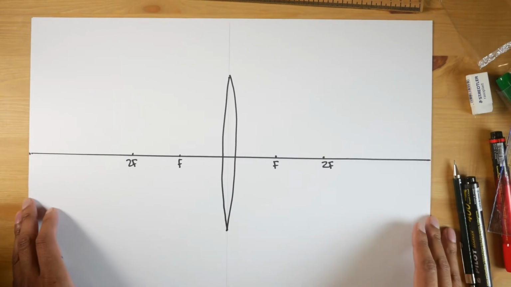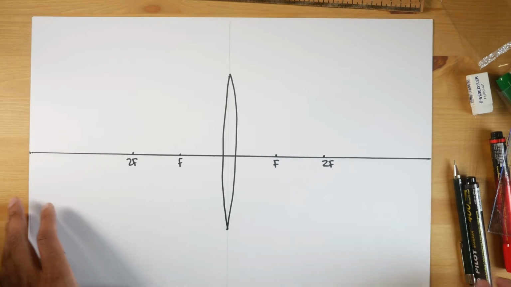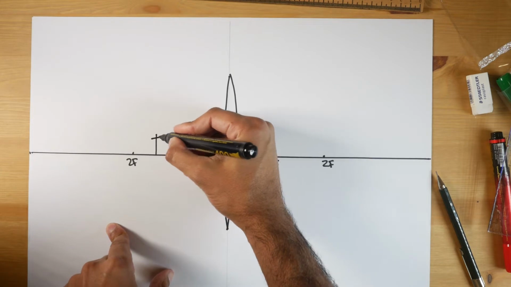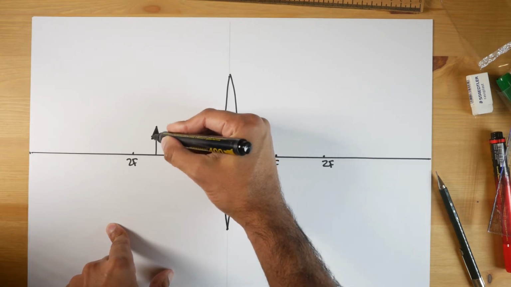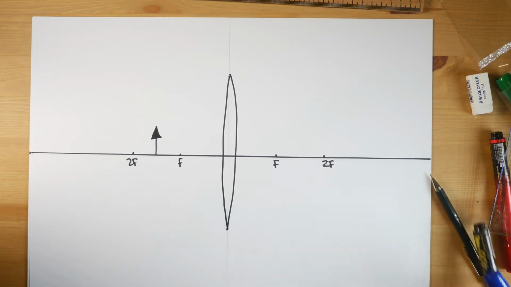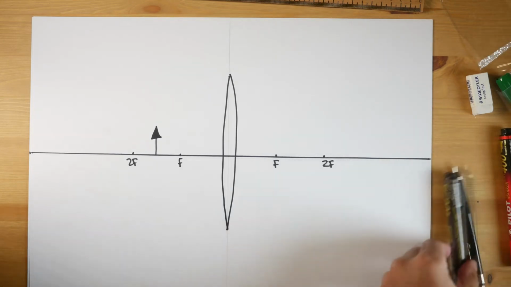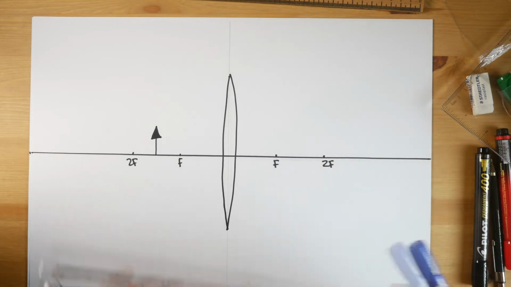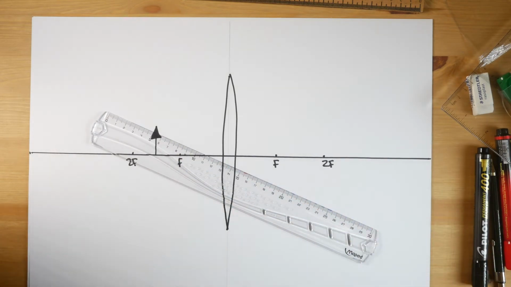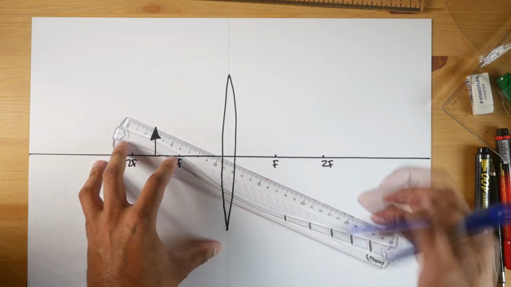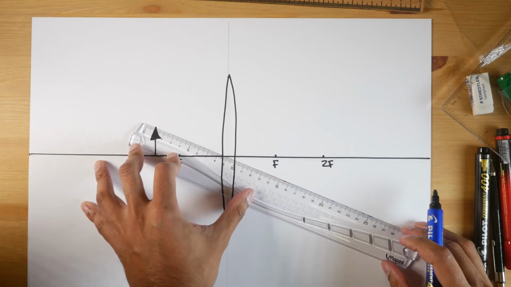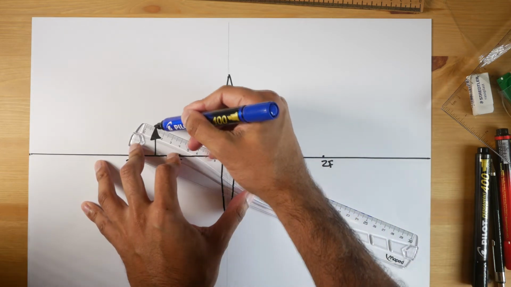Okay, let's look at what happens now when you have an object which is between F and 2F. So I'm going to draw my object over here. And same thing as before, my first ray of light will go straight through the center of the lens with zero refraction, so it does not change direction.